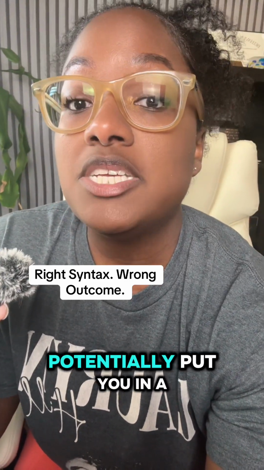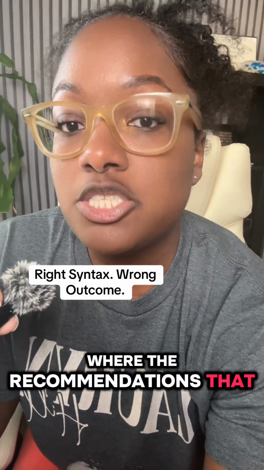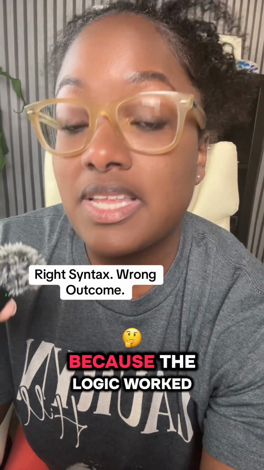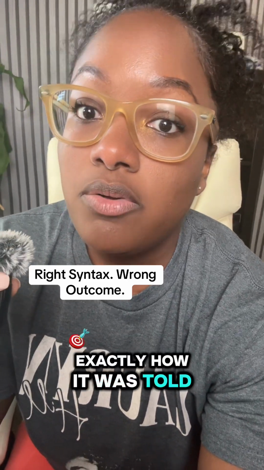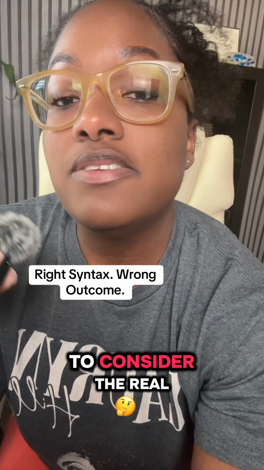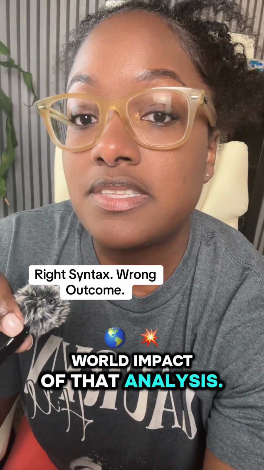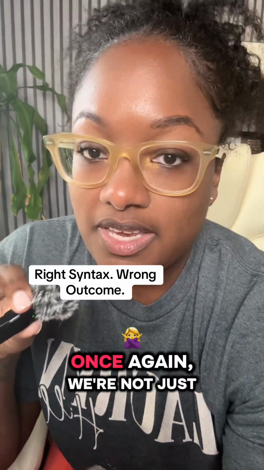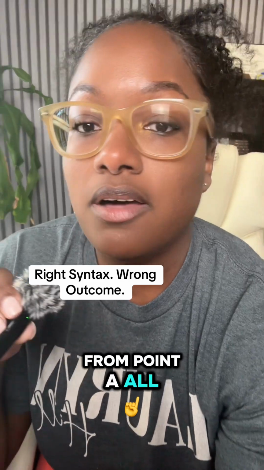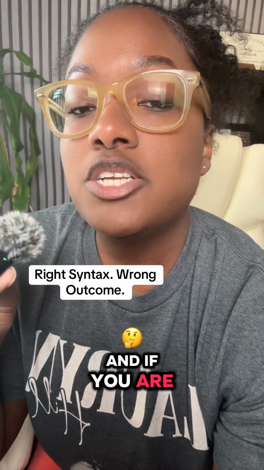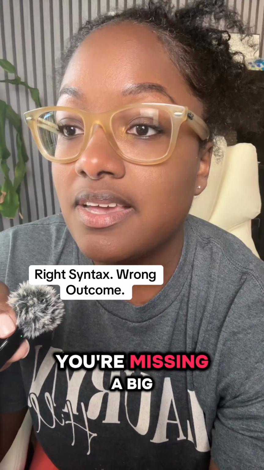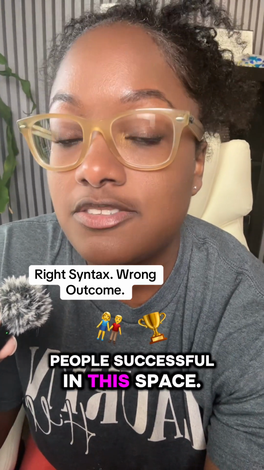In business, it could potentially put you in a situation where the recommendations that you're providing to that business are essentially faulty. And it's not because your logic does not work, because the logic worked exactly how it was told to work, but because the output was not validated to consider the real world impact of that analysis. So, once again, in this space, we're not just tool users. We're taught to get under the hood and think about things from point A all the way to point Z. And if you are trying to transition into the space of data by only focusing on those tools, you're missing a big chunk of what makes people successful in this space.